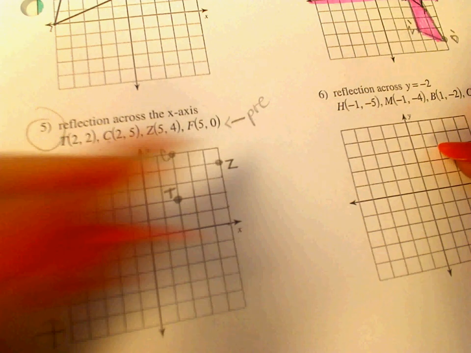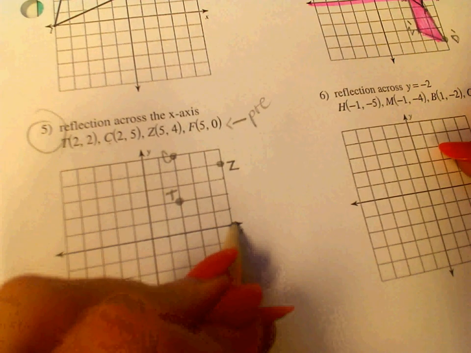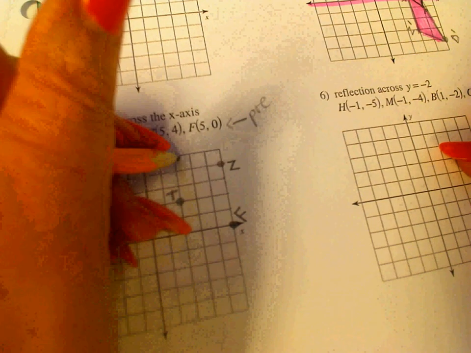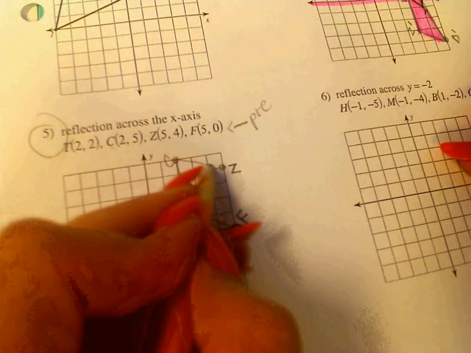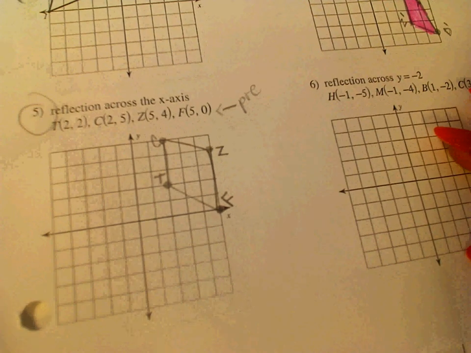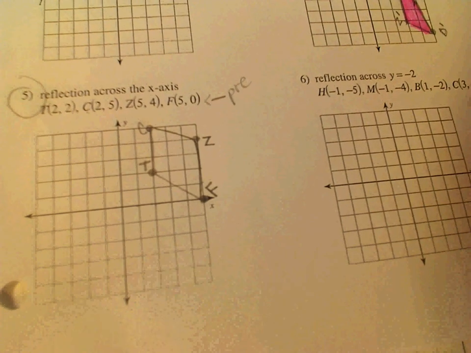And then F is 5, 0: 1, 2, 3, 4, 5, and 0. Okay. This is another one where we have to reflect across the x-axis.